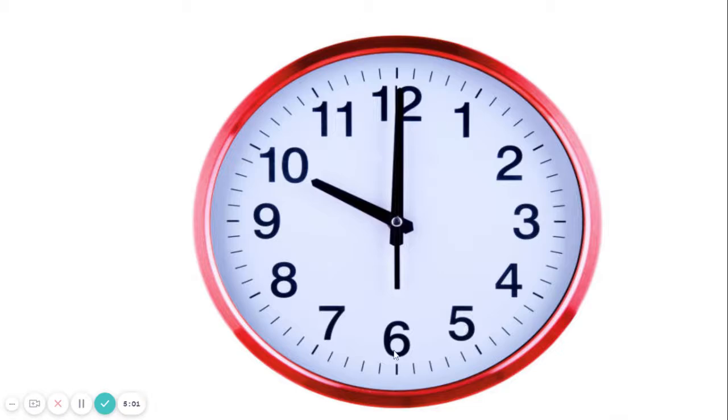5 times 6 is 30. 5 times 7 is 30 plus 5, 35. 5 times 8 is 40. 5 times 9, think about our benchmark numbers, 15, 30, 45. 5 times 9 is 45. 5 times 10 is 50. 5 times 11 is 55.